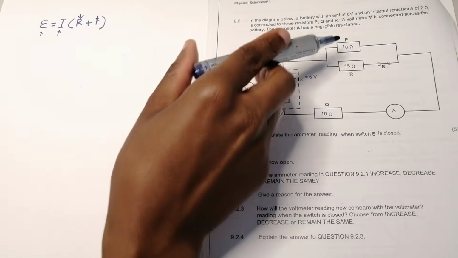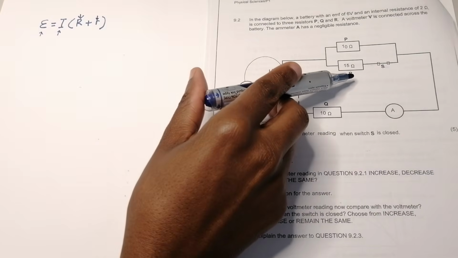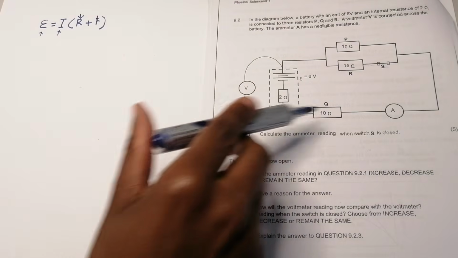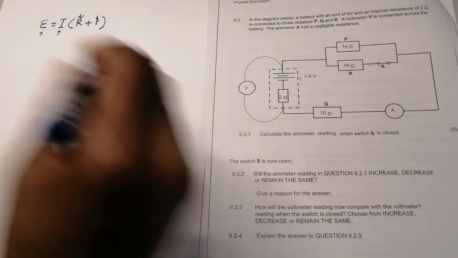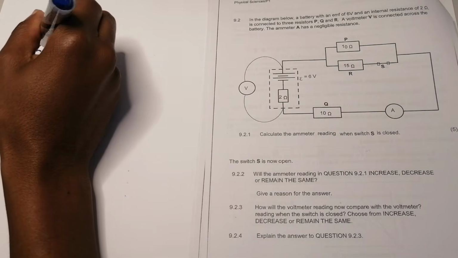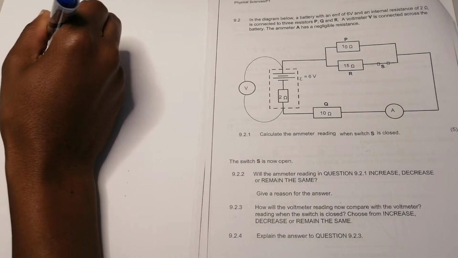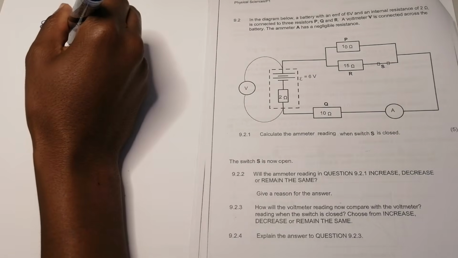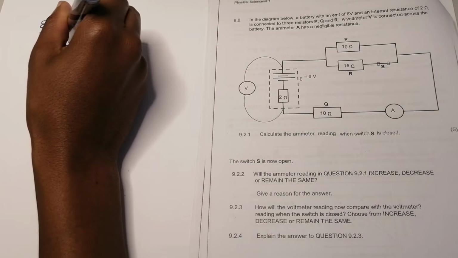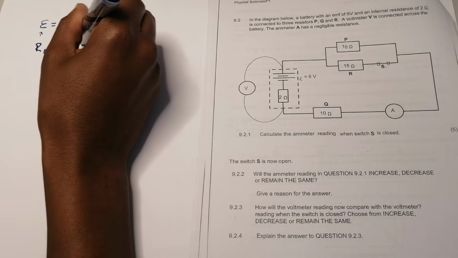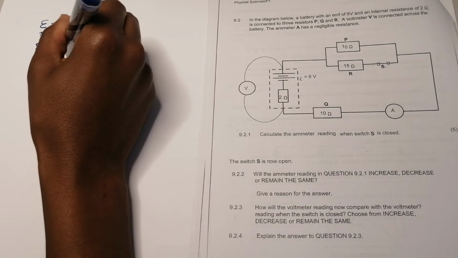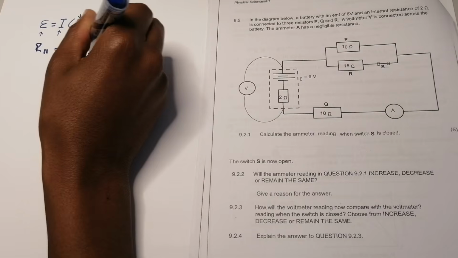Okay, so we know those two resistors are in parallel, and the combination of them should be in series with that 10 ohm resistor. So let's find out the parallel combination. I'm just going to say R parallel is equal to R1 times R2 divided by R1 plus R2.